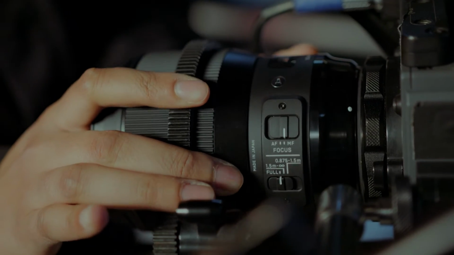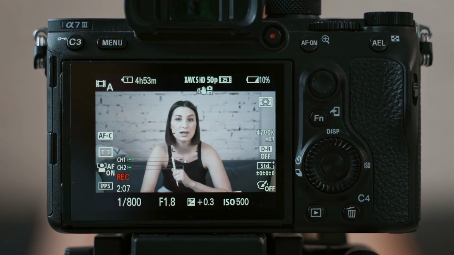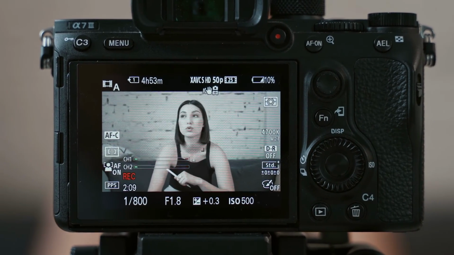Before you start recording, take the time to test your setup. Check how you look on camera with your chosen background and lighting. Make sure everything is right before you start, so your AI avatar looks as good as it can be.